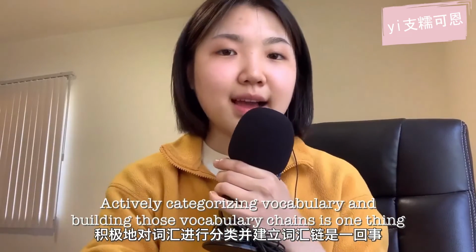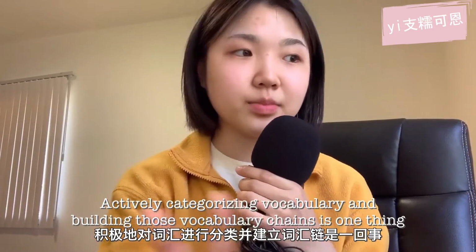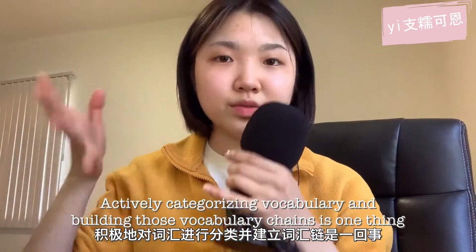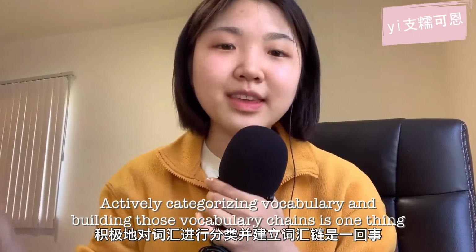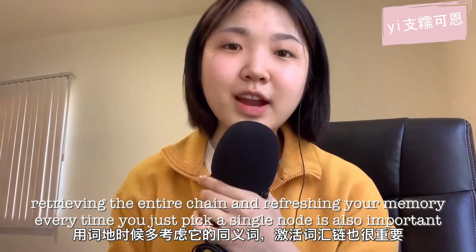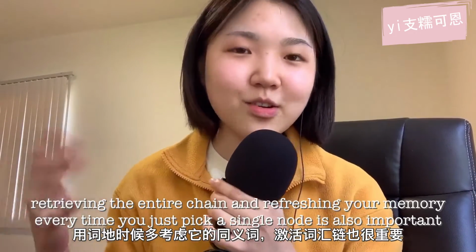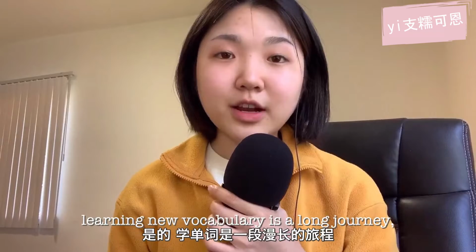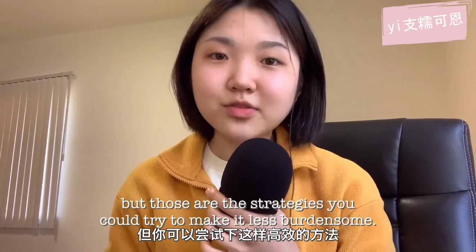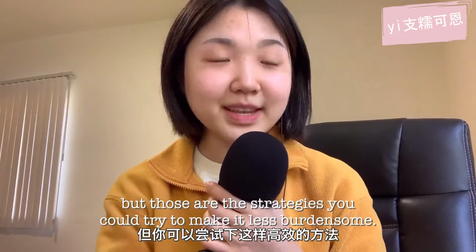So yeah, actively categorizing vocabulary and building those vocabulary chains is one thing. Retrieving the entire chain and refreshing your memory every time you pick a single node is also important. Yes, learning new vocabulary is a long journey, but those are the strategies you could try to make it less burdensome.